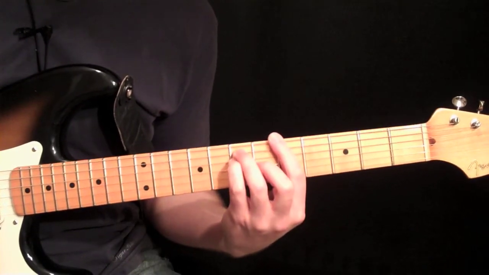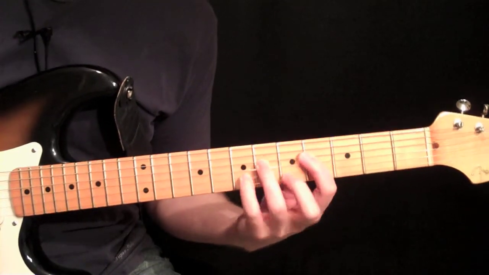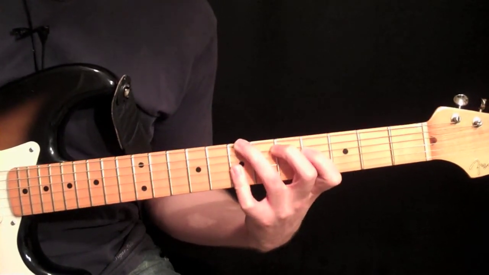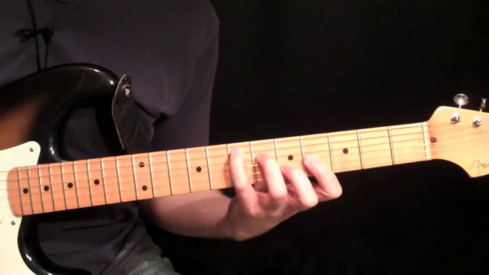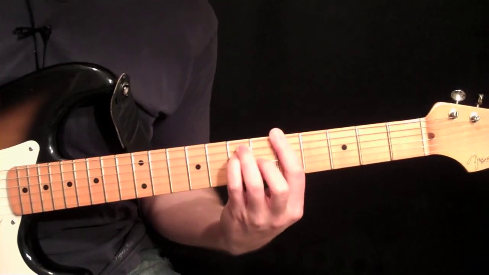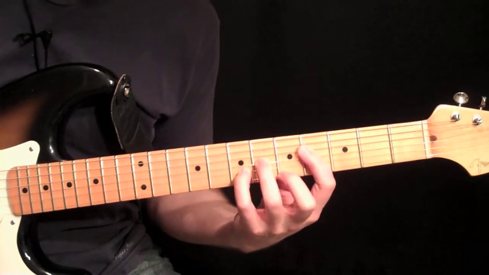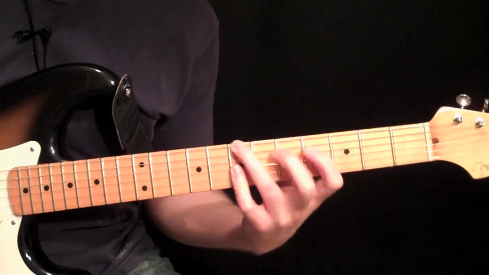So we have, and then we end up with that E again. That's the 5 chord. So we have a 1, 6, 2, 5.